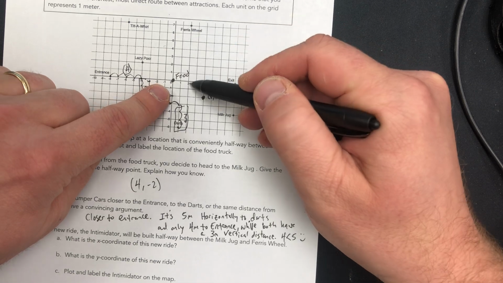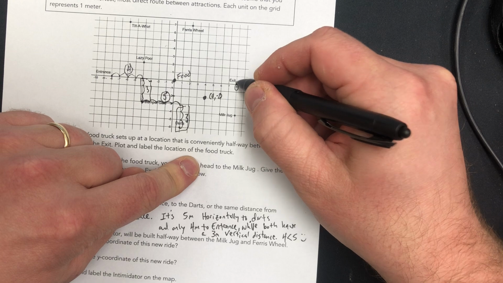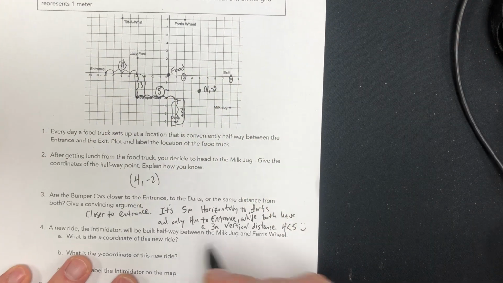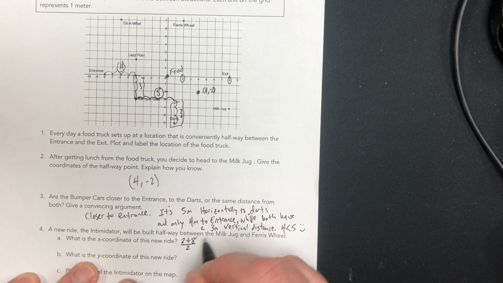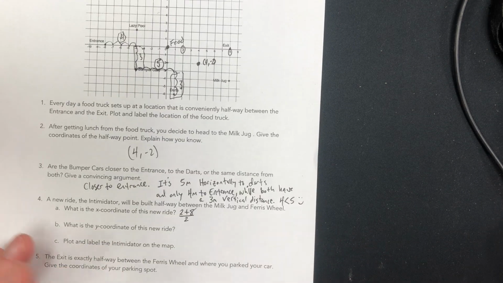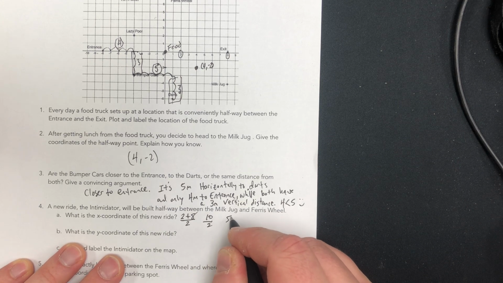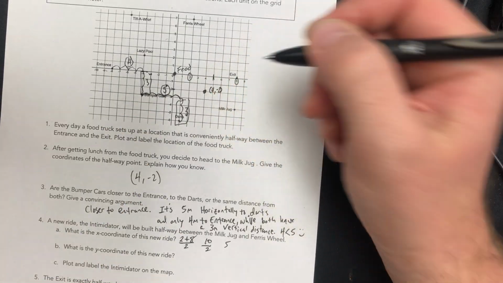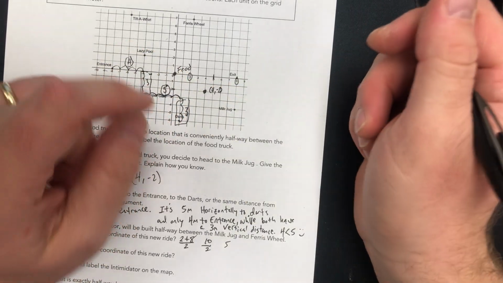Ferris wheel's x value is 2. Milk jug's x value is 8. So what's halfway between 2 and 8? An easy way to do that is to average them. So 2 plus 8, and then divide by 2. That's how you average two numbers. If we wanted to average more numbers, we would add them up and divide by how many there are. But 2 plus 8 is 10, divided by 2 is 5. So the x coordinate is 5. It's going to be right along there. And if you look, yeah, 2, 8, there, splits it in half.